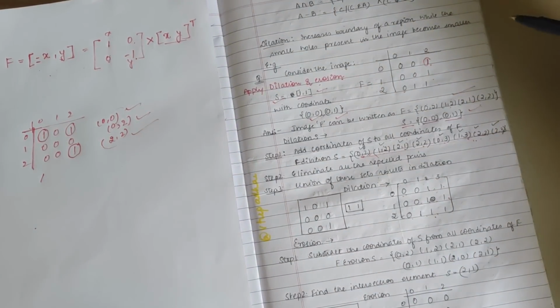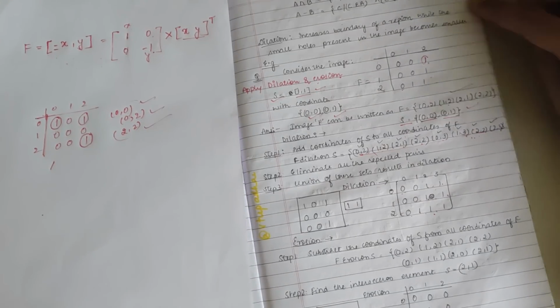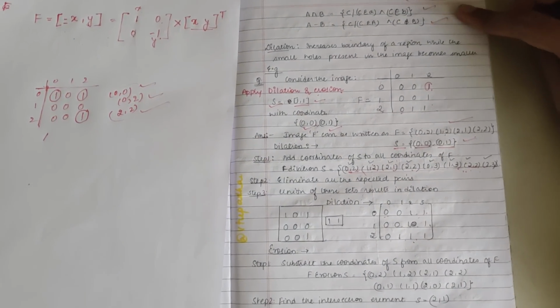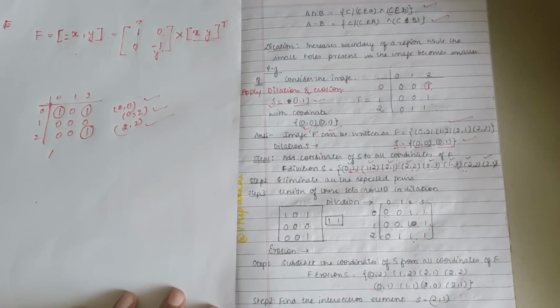The dilation, it's very easy, guys. The algorithm follows is we have to add all the coordinates of S to the coordinates of F. Once you take the combinations, you remove all the repeated pairs and then you perform the union of the sets.